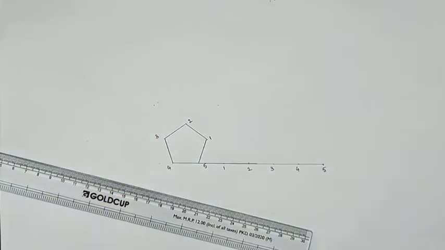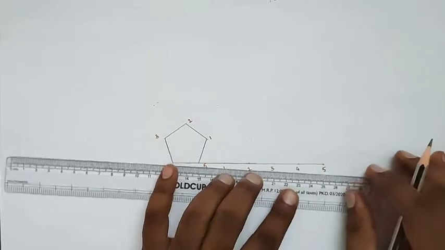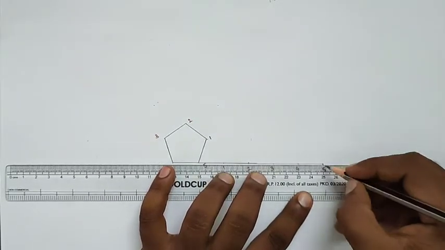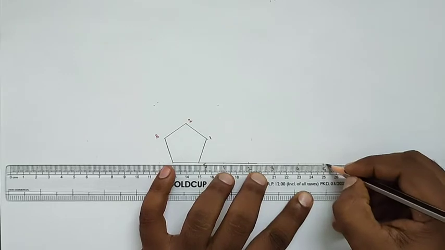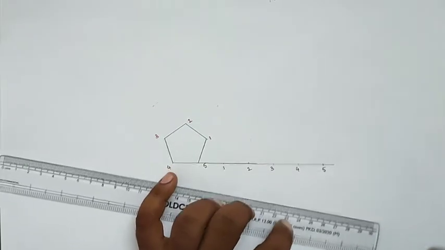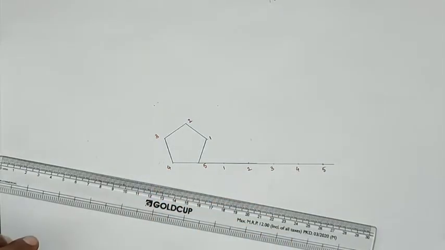But they are giving that the length of the string is 108, so you can extend this length by another 8 mm, locating point P.